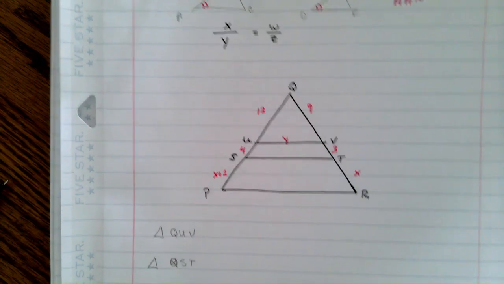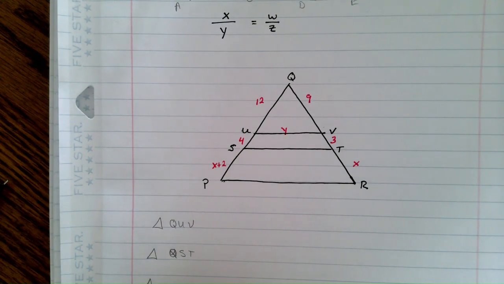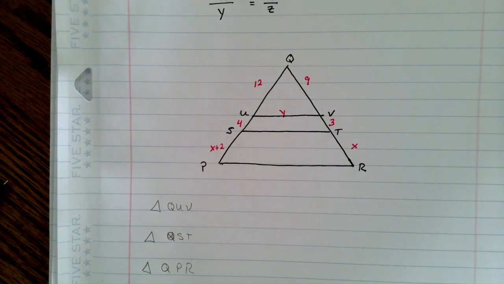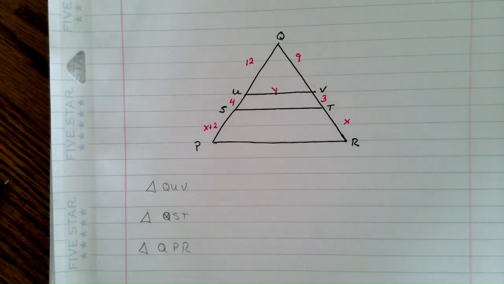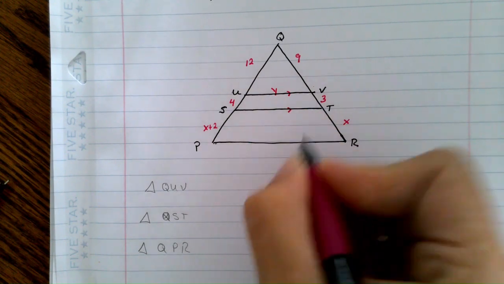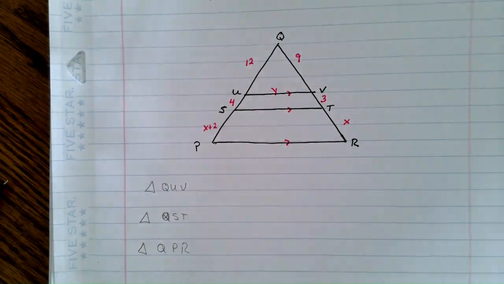And triangle QPR. And we know that they're all similar because of angle-angle similarity, which we just talked about, because of the parallel lines, which I forgot to actually mark. Don't forget to mark those if they're given to you. That's kind of the whole reason why we can do this.